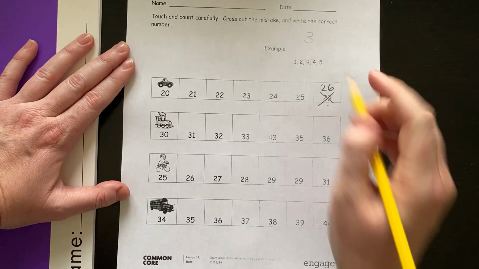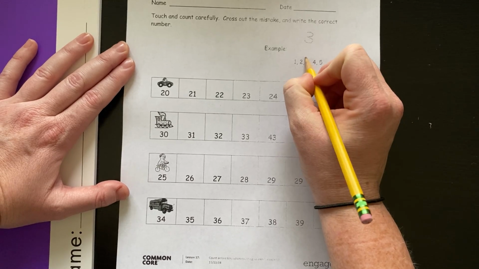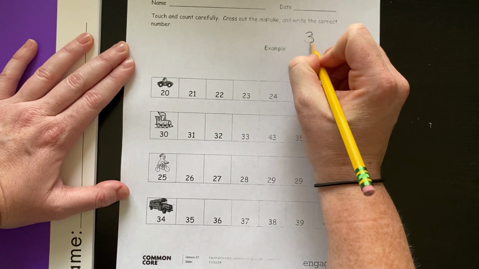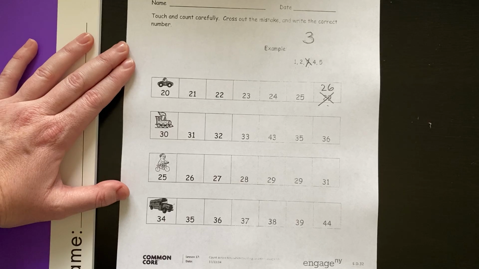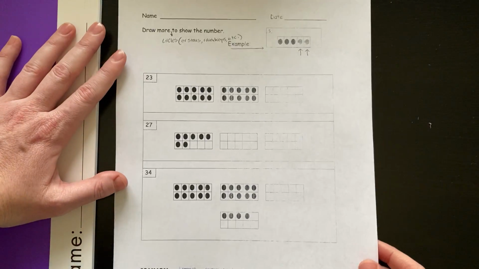26. Oh, and I see that's what they did here. 1, 2, 3, 4, 5. That's not a 3. They did that wrong, so you got to fix it. Okay? So make it make sense. That's your main thing you're trying to do today. Okay, and then with these ones, you're doing the same thing. You're making it make sense.